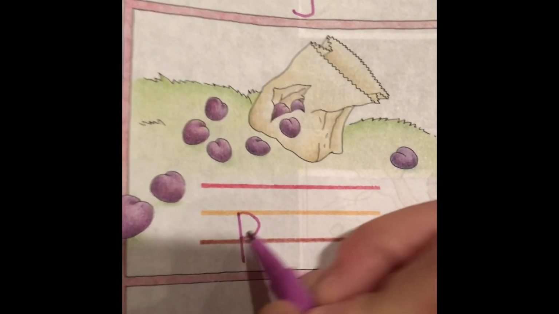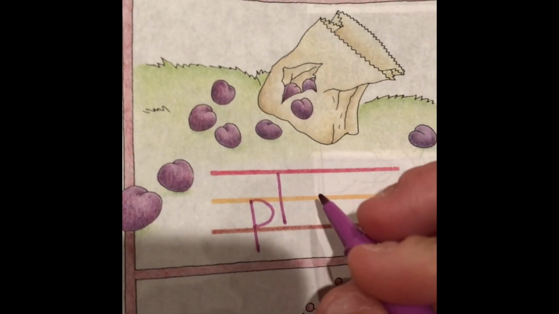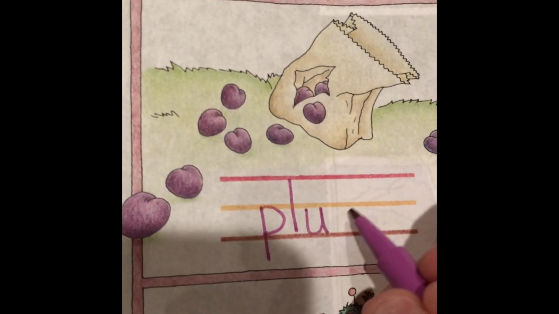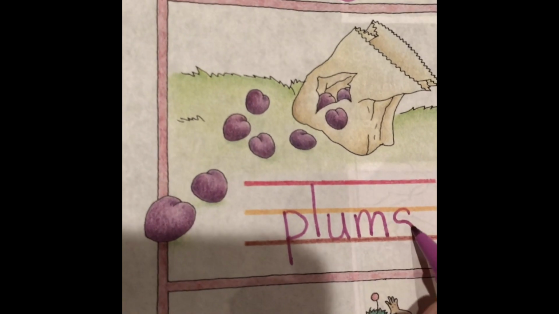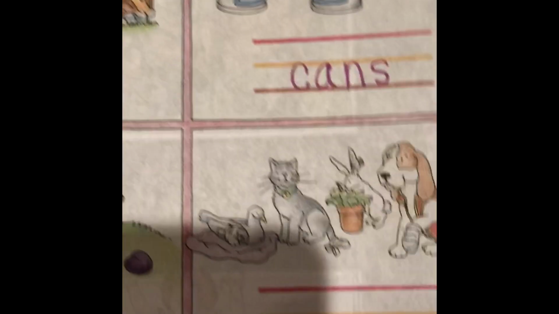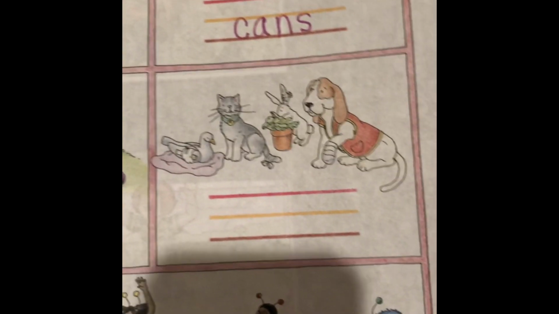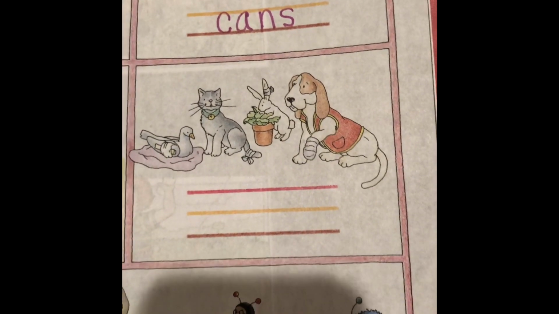P, L, U, M, S. Very good. Plums. All right, let's go to the next box. I see some animals. Now look at the picture of the pets at the pet hospital.